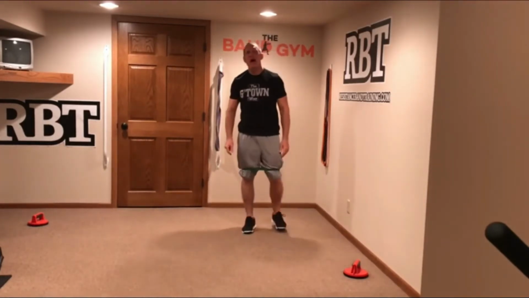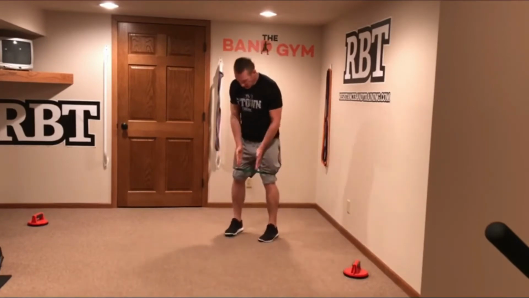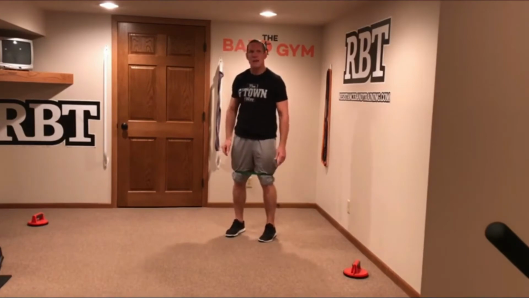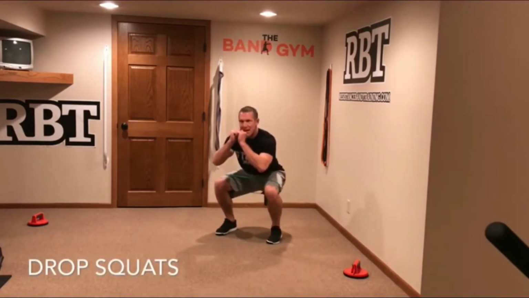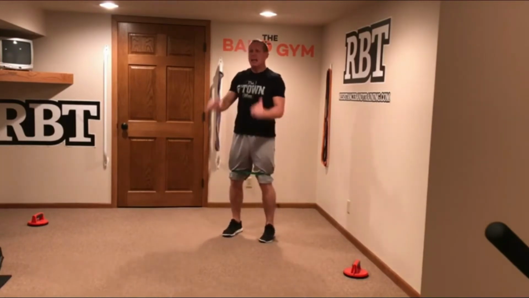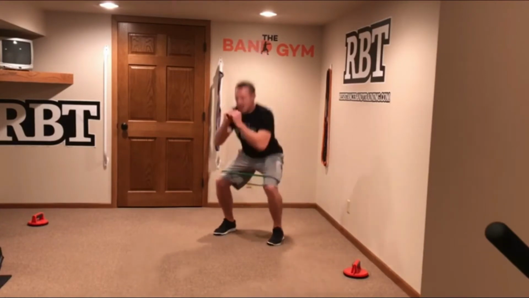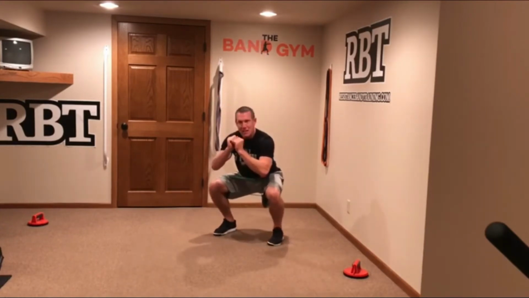Now, next way, drop squats. Drop squats are gonna be tough, all right? Start with your feet at your shoulder width because you're gonna pop them out as you go down. So you're gonna pop out, drop in. Real important, get your hands involved. Don't just let them stay on your hips, all right? So you're here, drop in, push out on the band.